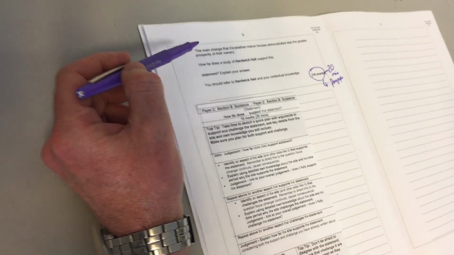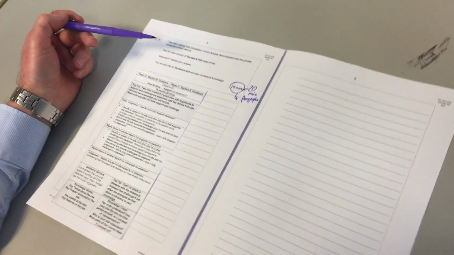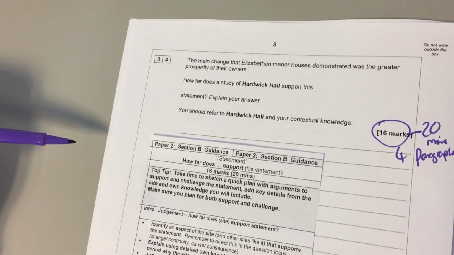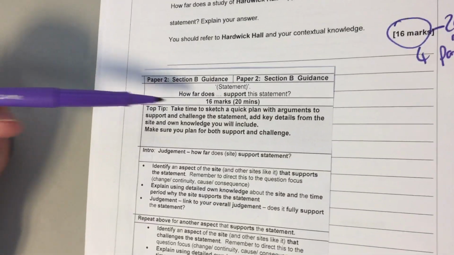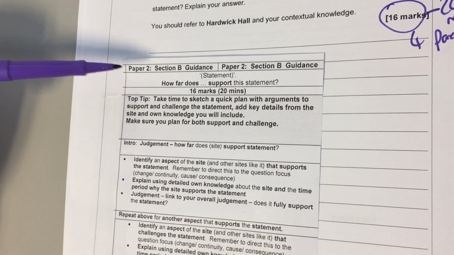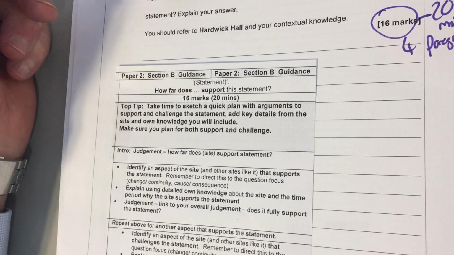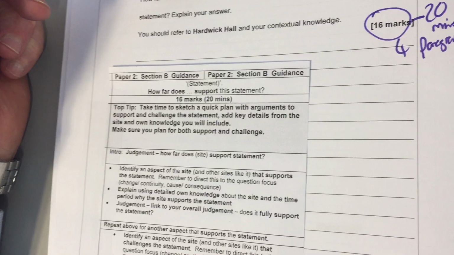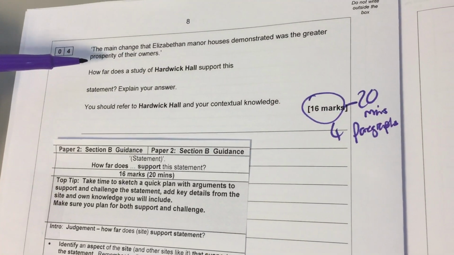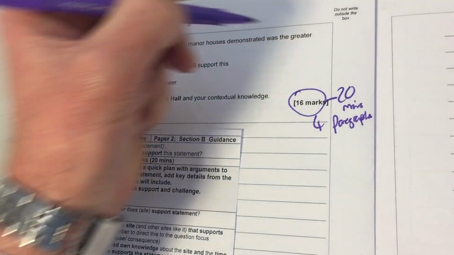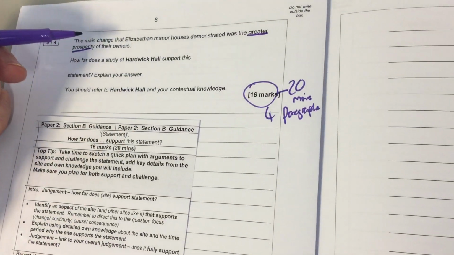It's all about the historical site that we've studied. So in this instance, it's about Hardwick Hall, okay, in Derbyshire. Now, it's a good idea, as it says here, to make a plan. Okay, sketch a quick plan. Think about what you are going to be writing about. You're going to have to write about Hardwick Hall. You're going to have to write about Elizabethan manor houses in general, and it has to relate to the focus of this particular question, which is the greater prosperity of the owners.